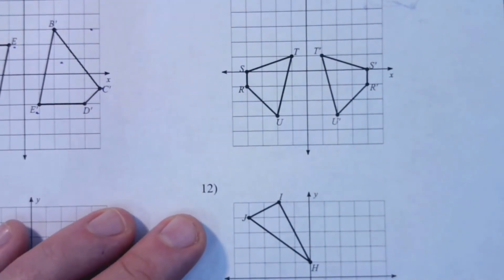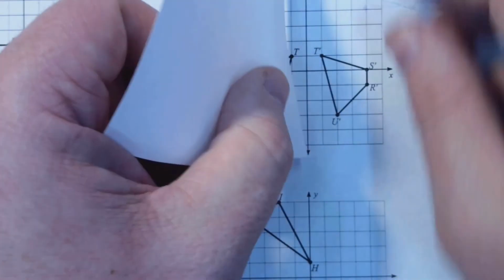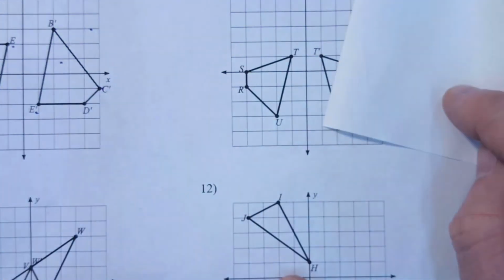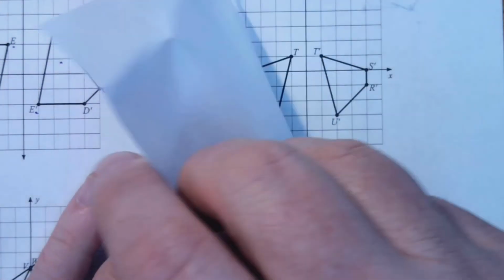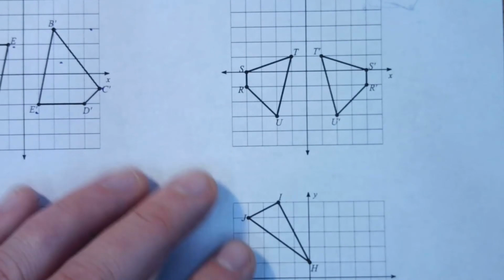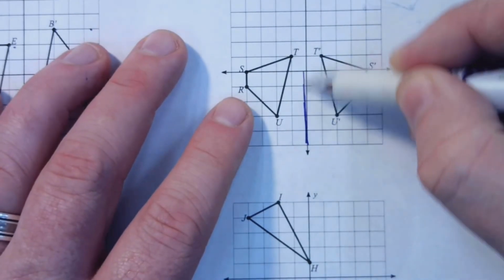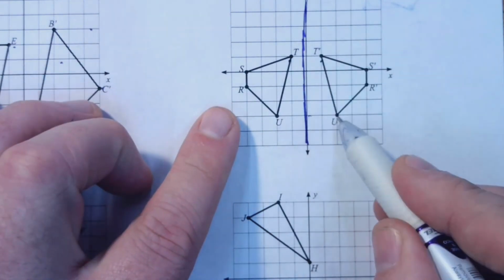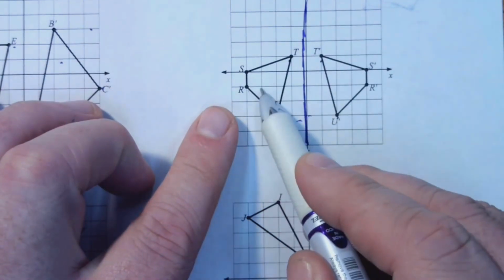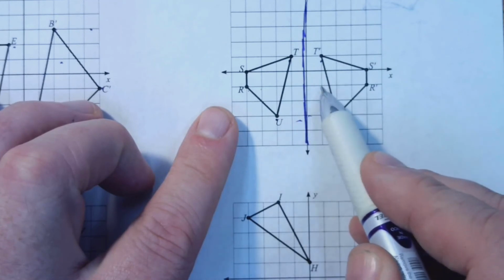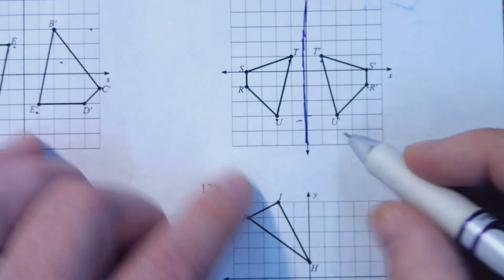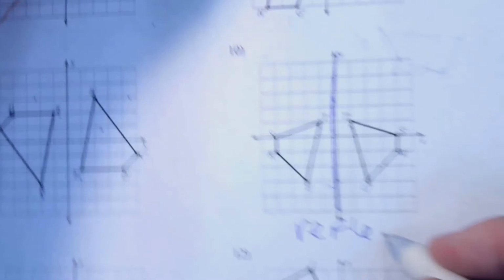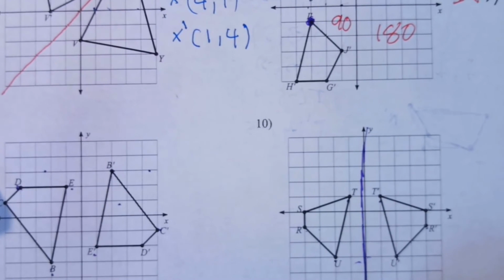It looks like reflection to me, maybe. Sometimes this is how I tell if it's reflection. I look at that and go, okay, does that look the same? Another way to tell, I think this is the mirror. One away, one away. Two away, two away. Four away, four away. So that mirror would be, okay. And this is a reflection.